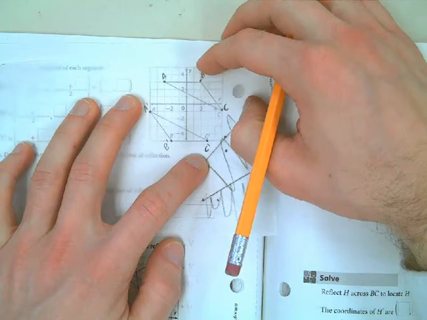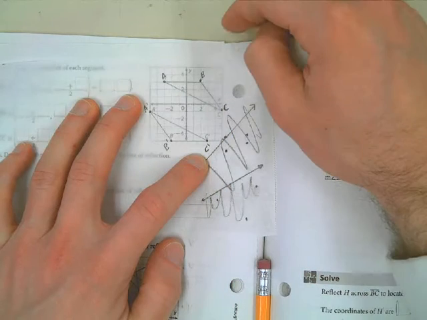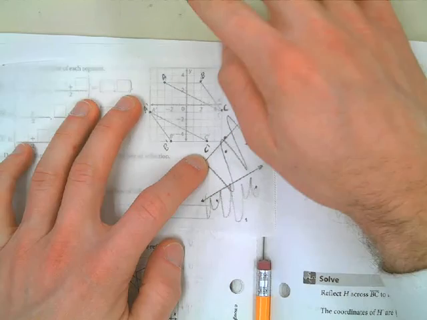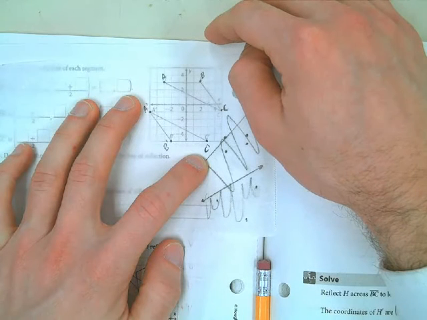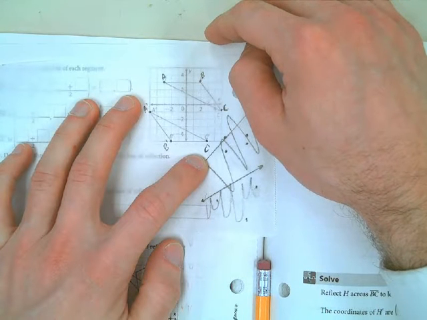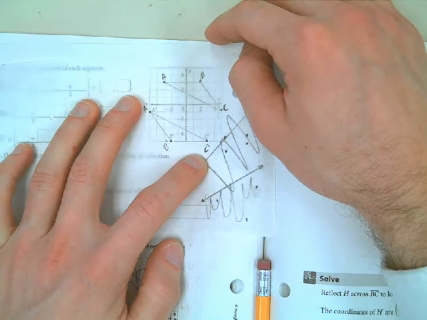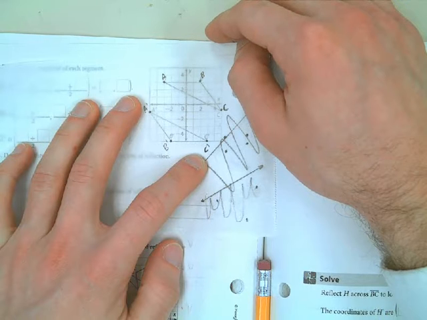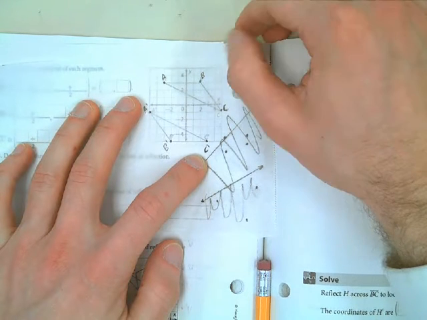Now, how can we use our patty paper at this point to figure out where that line of reflection is going to be? What can we do here? Any ideas? I see Eli's hand. Anyone else want to try to get a shot before I call Eli? Gabe, what do you say? Fold paper. Fold the paper so that what happens? Both points should come together.